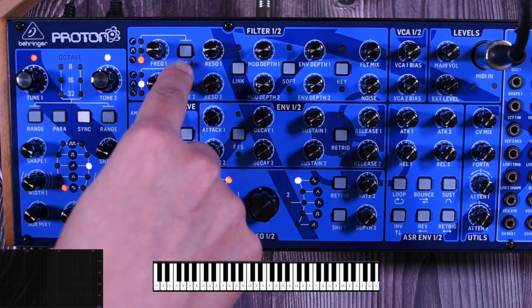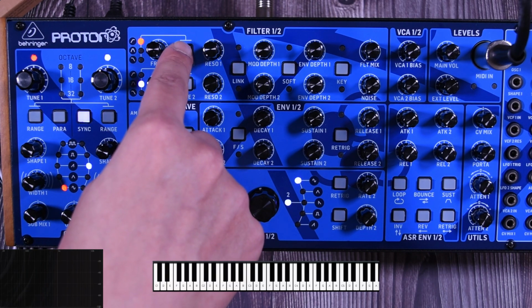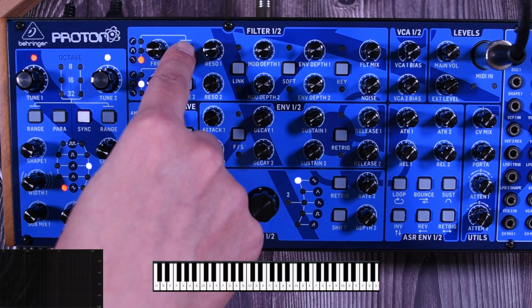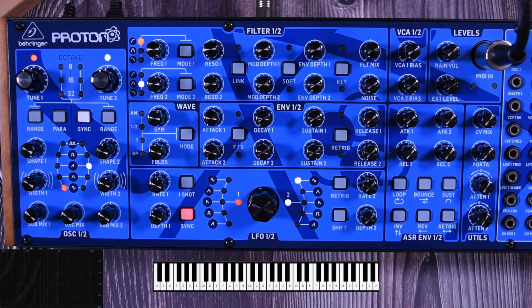If I keep tapping the mode, this one is the highest, then bandpass is going to be last, and then the low pass is going to be the lowest. I'm going to stay on the high pass, and this one is the highest. And I'm going to show you why this is useful.